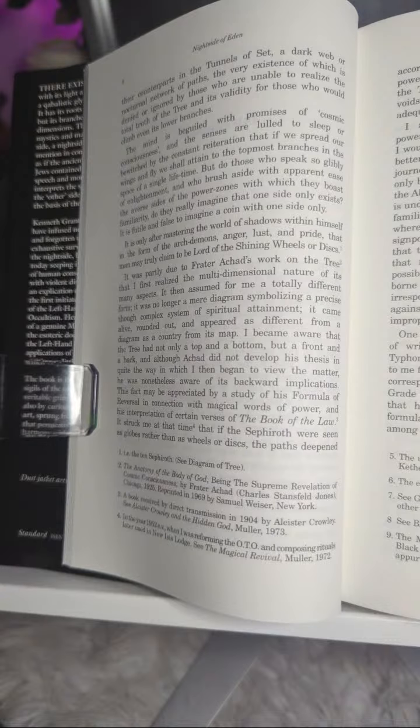It struck me at that time that if the Sephiroth were seen as globes rather than wheels or discs, the paths deepened accordingly and appeared not as flat aridities between the power zones, but as tunnels boring deeply into space. For the tree as a whole is rooted in the inner and mystical voids of multidimensional consciousness, which cannot be adequately represented by a two-dimensional diagram. Boy, what?